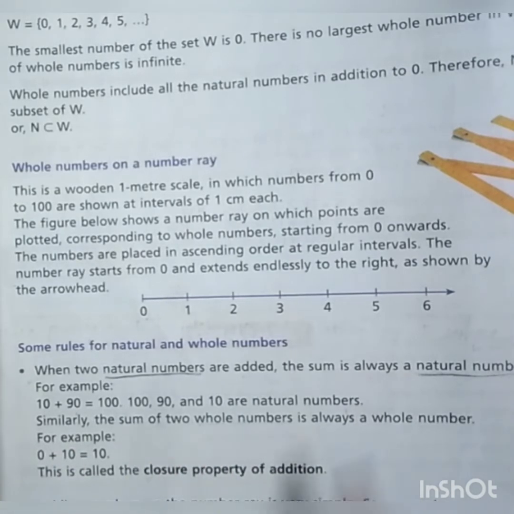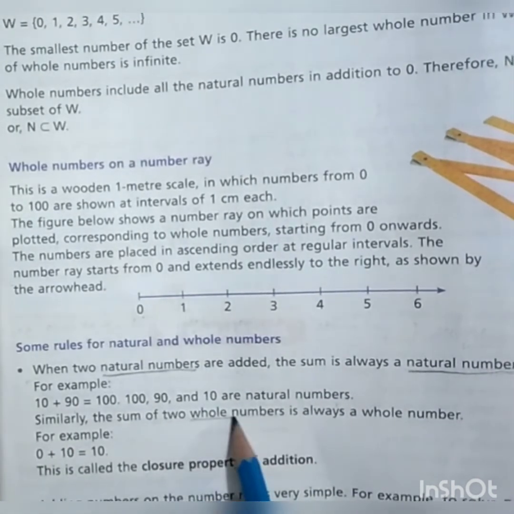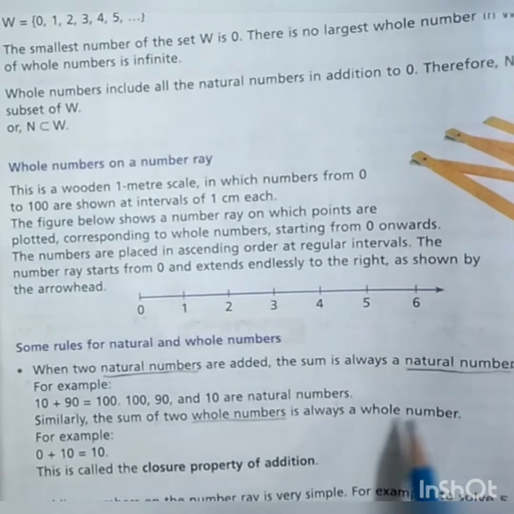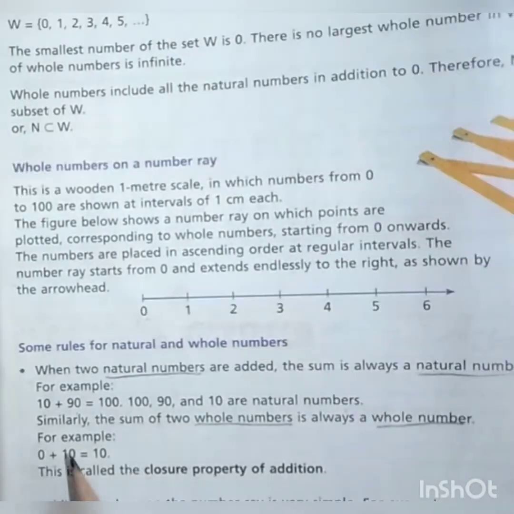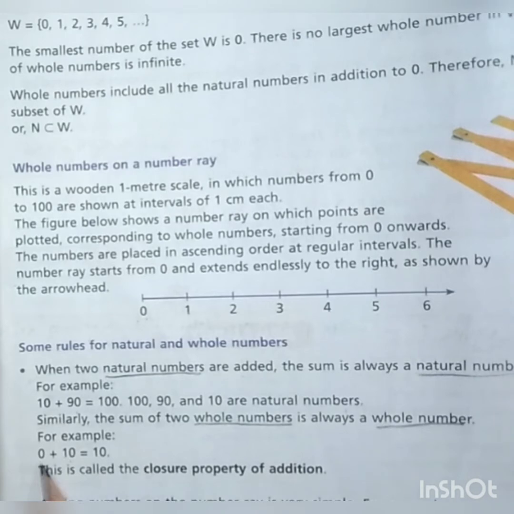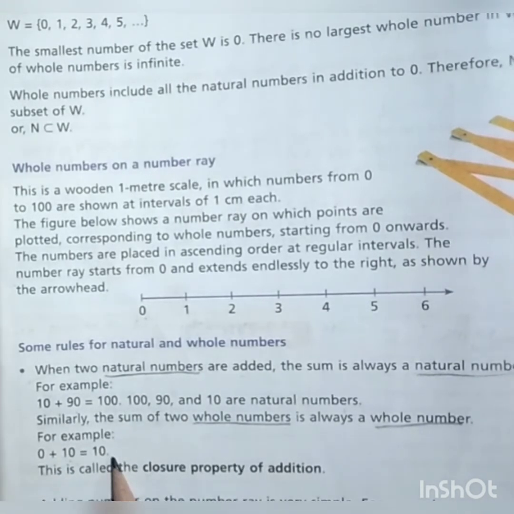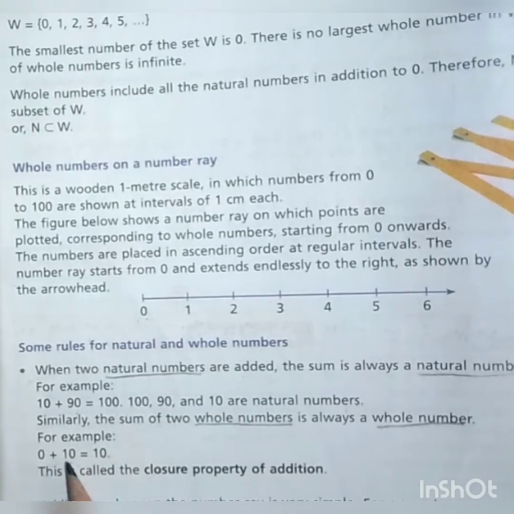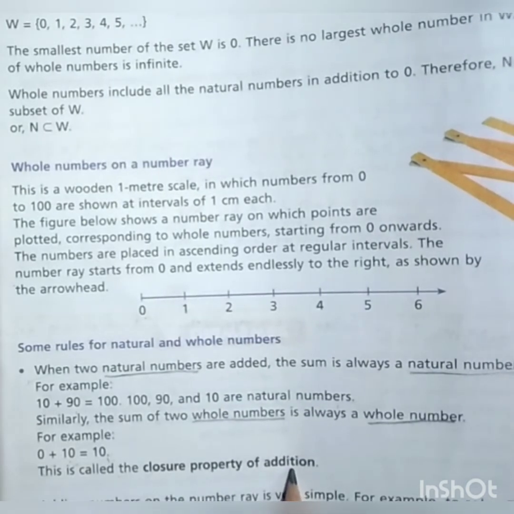Similarly, the sum of two whole numbers is always a whole number. For example, 0 plus 10. We can see that both of these numbers belong to the whole numbers: 0 is a whole number and 10 is also a whole number. And the result is 10, which means that the sum of whole numbers is always a whole number. This is called the closure property of addition.